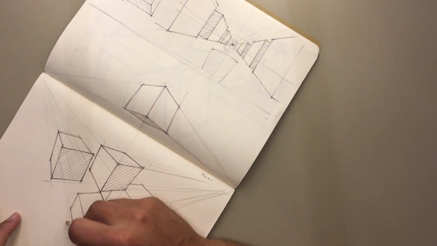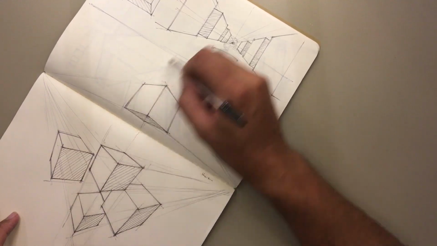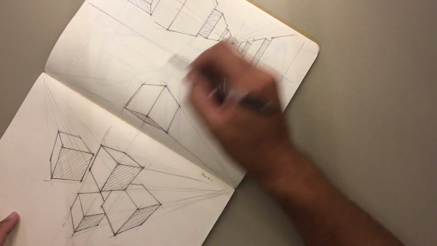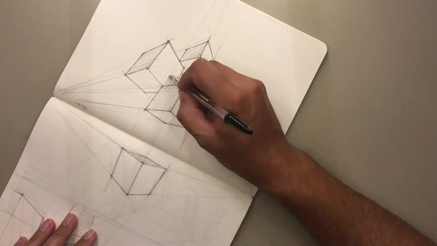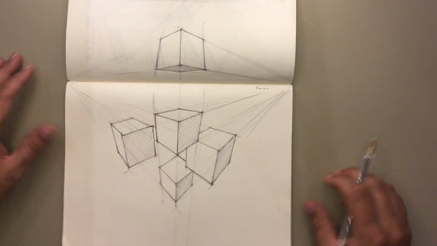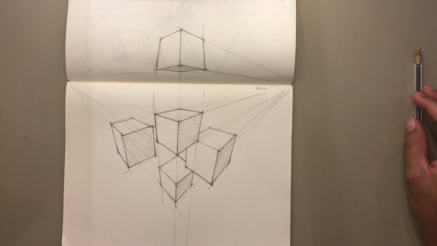You could, if you really wanted to, try and draw in that little curve so that it is somewhat of a bubble, right? But that's basically what you're looking at with three-point perspective.